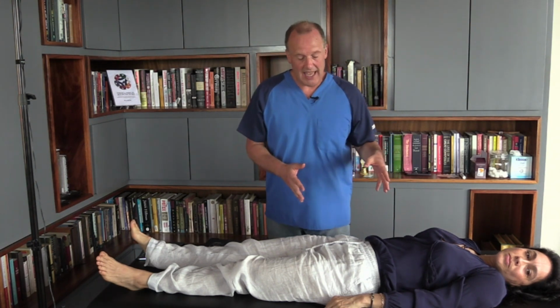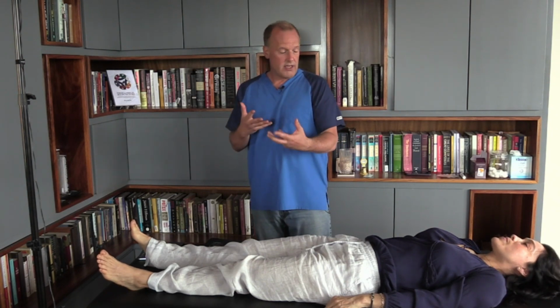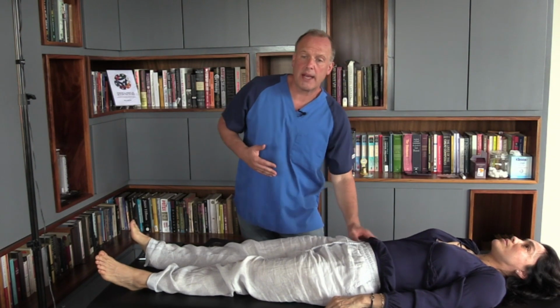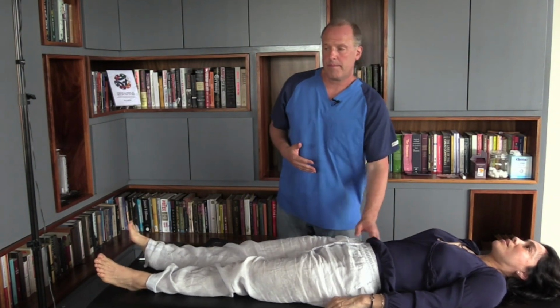And you can notice, before I ask the patient how she's feeling, I'm going back and checking. You know, before there was pain here in the center of the chest, this is gone. There was pain on the right side of the abdomen, it's gone.